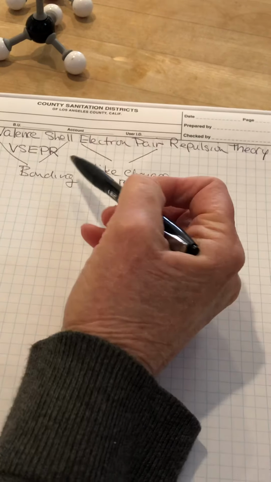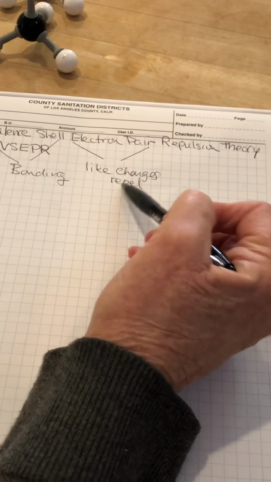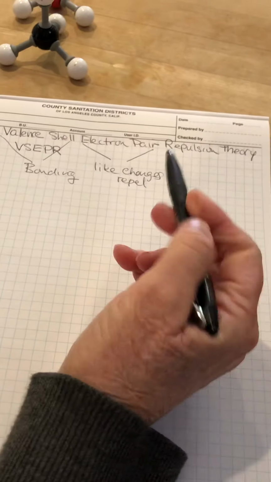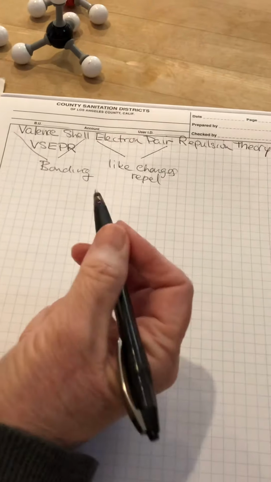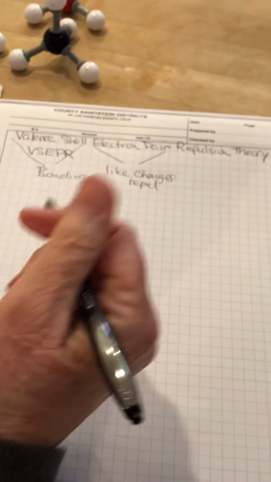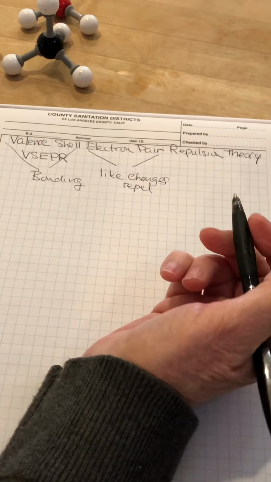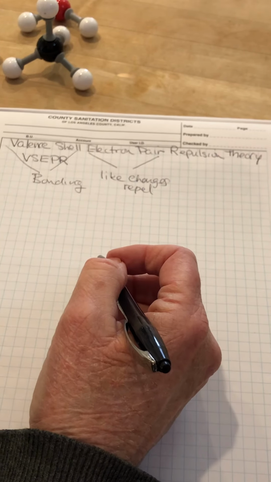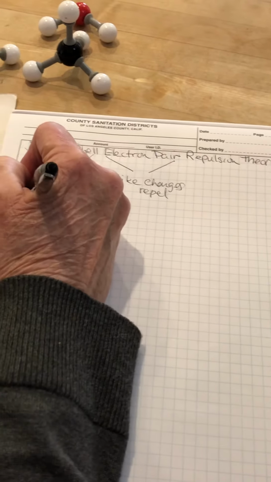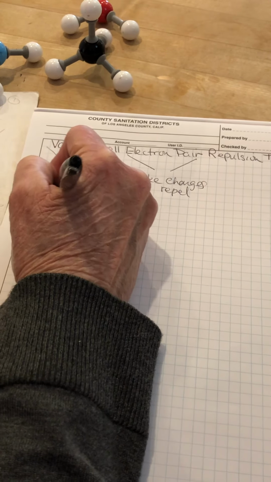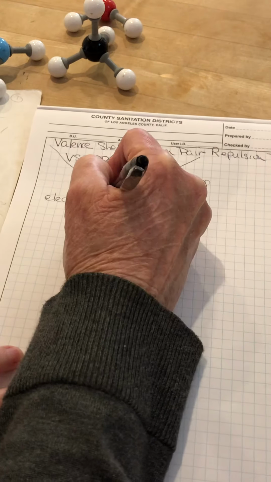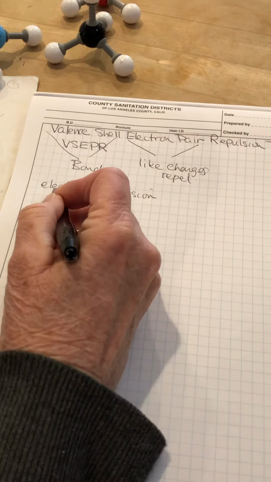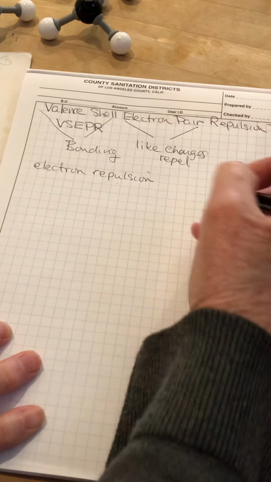So what this is telling you is the bonding electrons will repel each other, and that is going to give us some information. And what we need to do to use valence shell electron pair repulsion theory, or VSEPR theory, is to know how lone pairs and how bonding pairs are going to react. So this is all based on electron repulsion. Because they have like charges, electrons will repel each other.